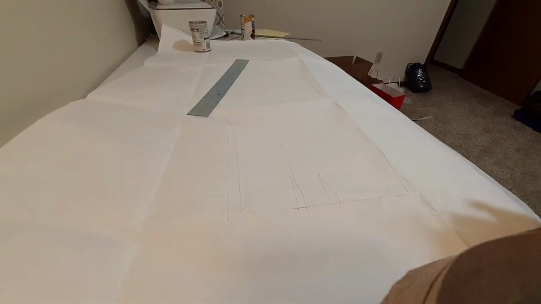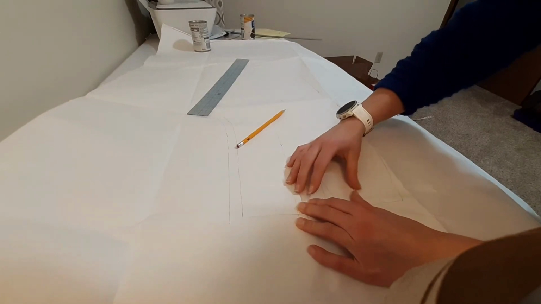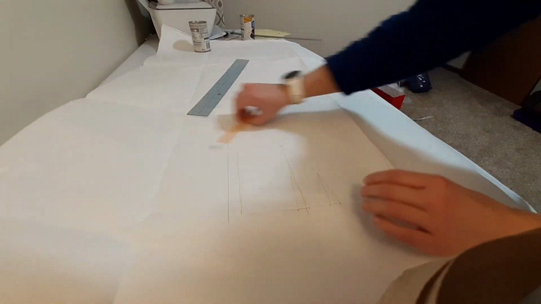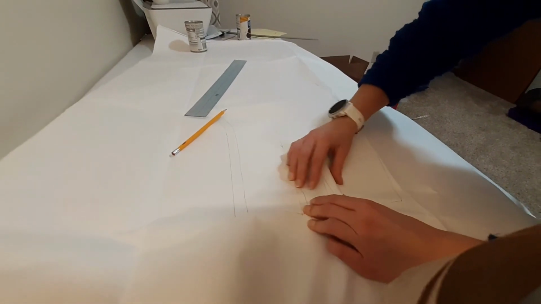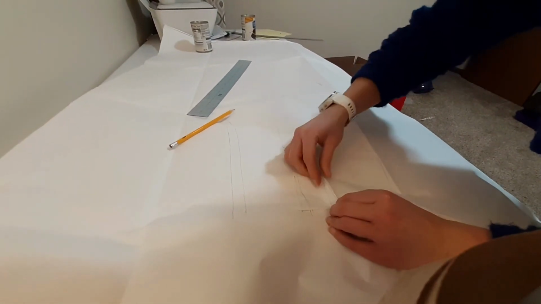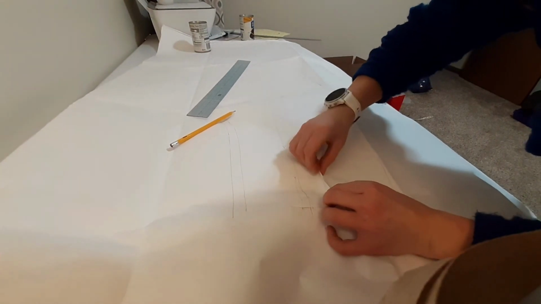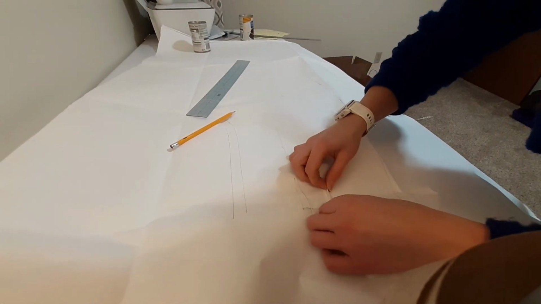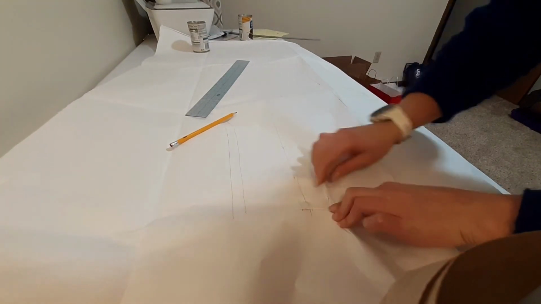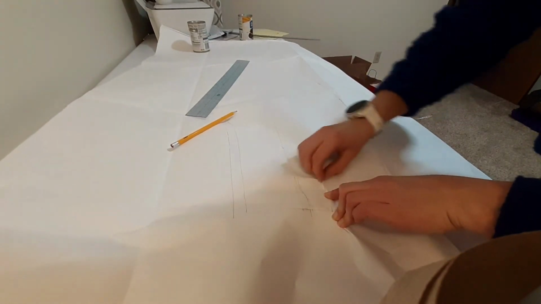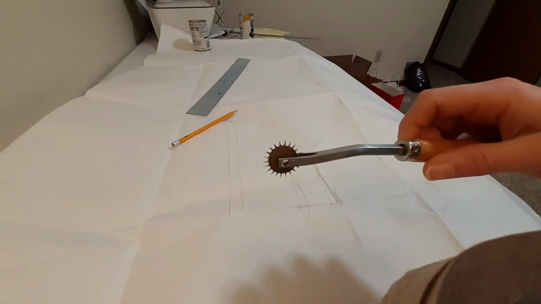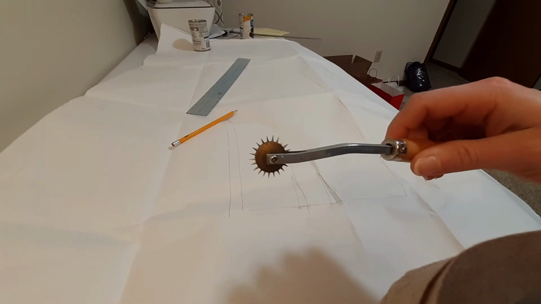I also need to true the darts, and the way that we do this is we fold along this as best as we can, make those little darts line up. This, I believe it's called a needle wheel.